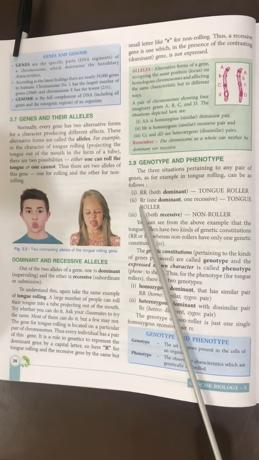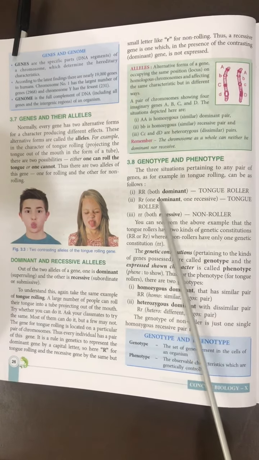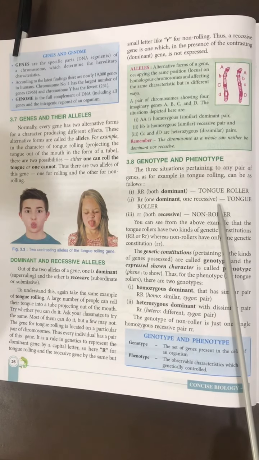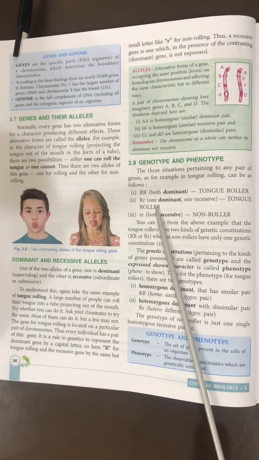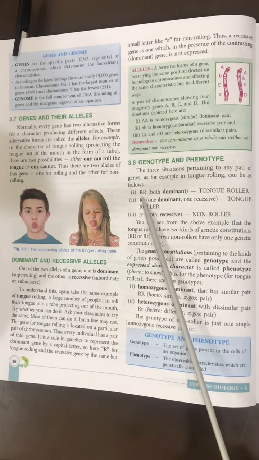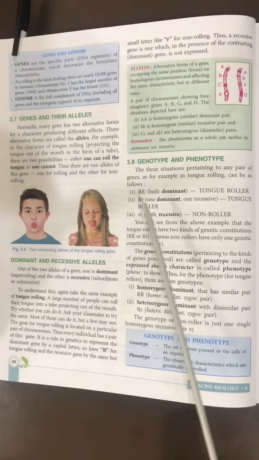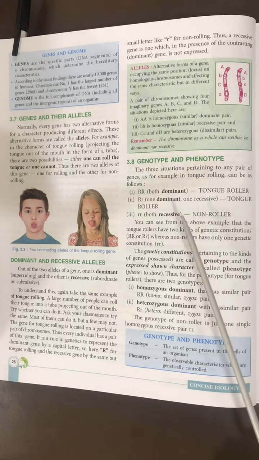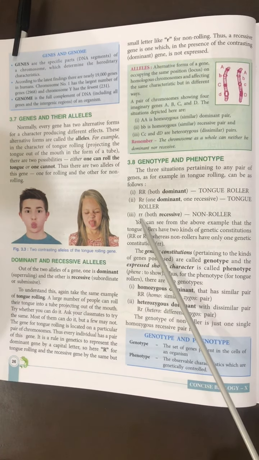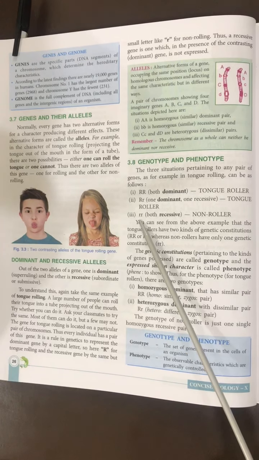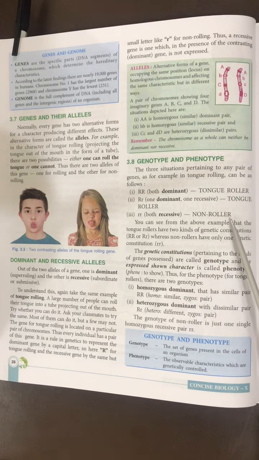In the second case, one is capital R, one is small r, that is, one dominant and the other recessive. Again the person is a tongue roller, because the dominant gene suppresses the other one. In the third case, both are small r and both are recessive, so the person is a non-roller.